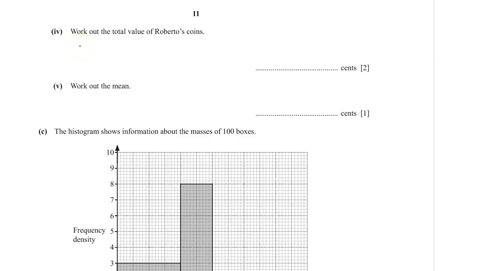Work out the total value of Roberto's coins. 3 coins at a value of 1, plus 2 coins at a value of 1, plus 5 coins at a value of 3, plus 2 coins at a value of 10, plus 4 coins at a value of 20, plus 50 coins, where 2.